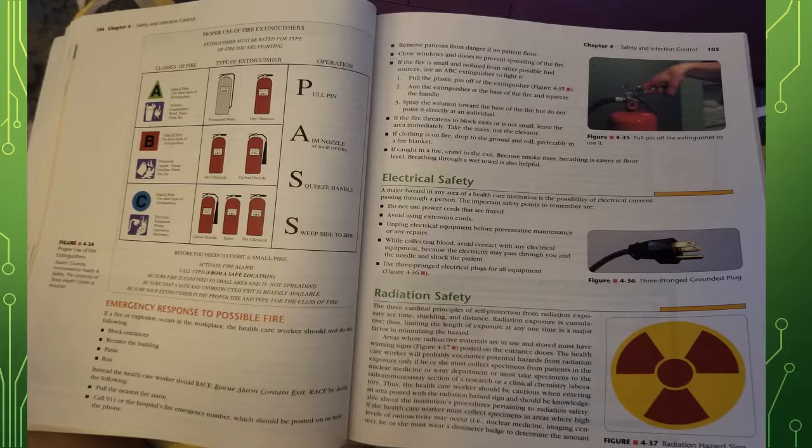If the fire is small and isolated from other possible fuel sources, use an ABC extinguisher to fight it. Pull the plastic pin off of the extinguisher, as shown in Figure 435. Aim the extinguisher at the base of the fire and squeeze the handle. Spray the solution toward the base of the fire, but do not point it directly at an individual.